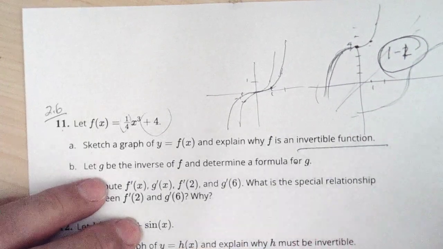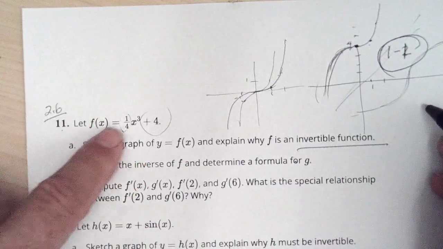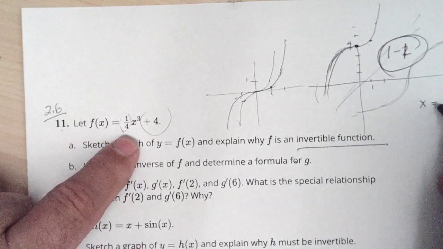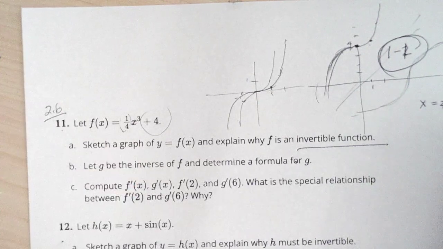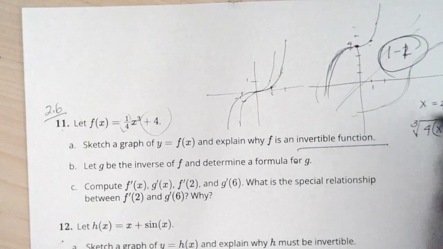Write the inverse for it. So that's when you switch the y and the x. So I'd have x equals 1/4 y cubed plus 4. To undo this, we'd subtract the 4. Then we'd have to multiply by 4 to get rid of the fourth. And then we'd have to take the cube root to get rid of the cube. So this is the inverse.